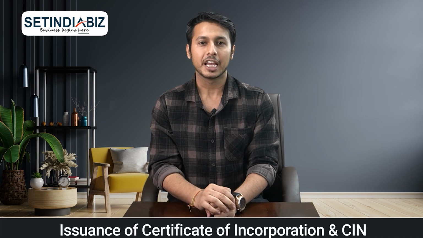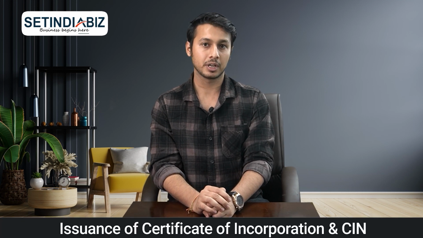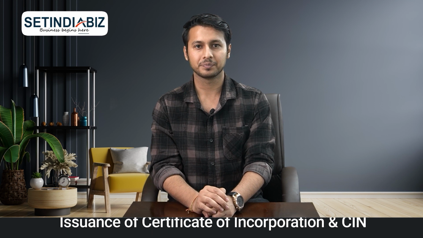Number 4. Issuance of Certificate of Incorporation and CIN. The ROC, after receiving the application for incorporation, verifies all its details and documents. Only after it is satisfied with the authenticity of the application, they shall register the public limited company and issue a certificate of incorporation as a conclusive proof of such registration. Also, they will allot a unique corporate identification number or CIN to the company, which will be mentioned in the certificate of registration itself, along with the PAN and TAN of the company.